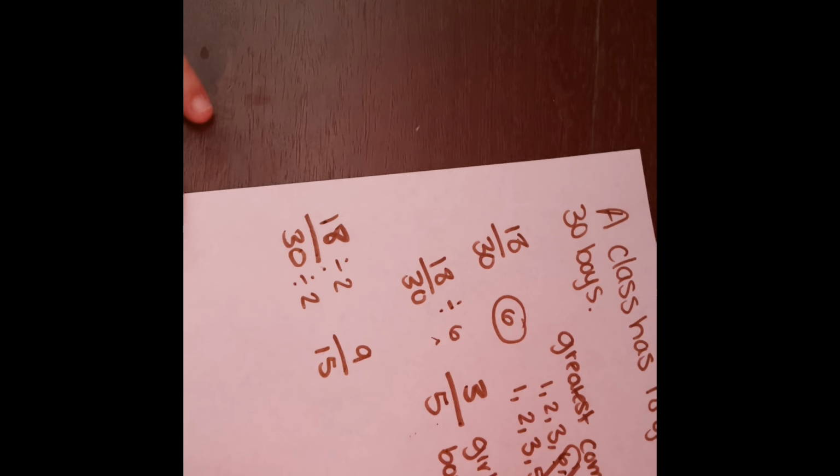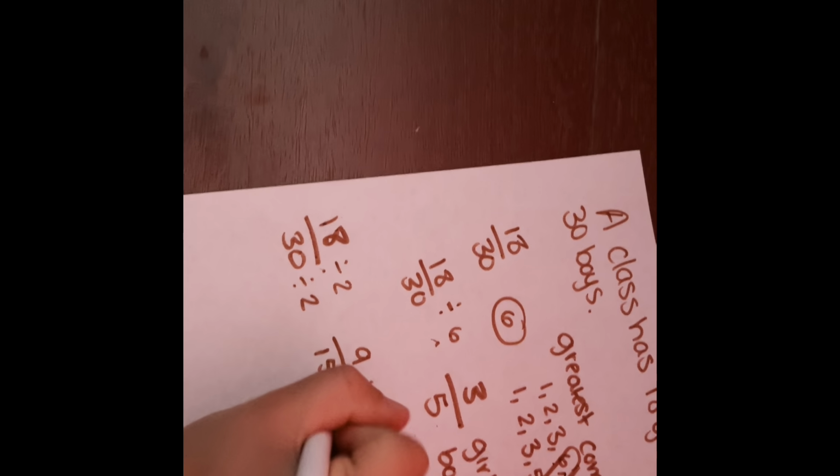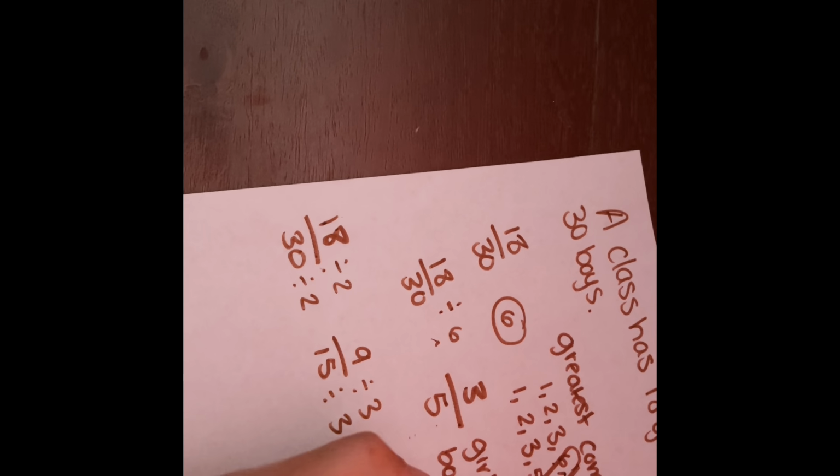9 and 15 can be simplified even more. The number 3 can go into both numbers. That is their greatest common factor. You divide by 3 now, and you get 3 over 5.